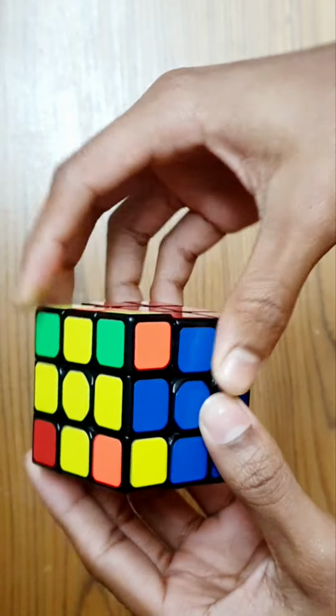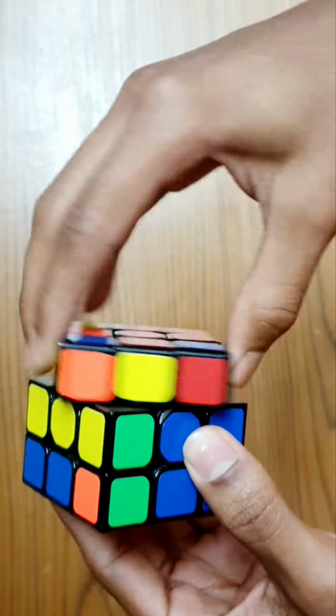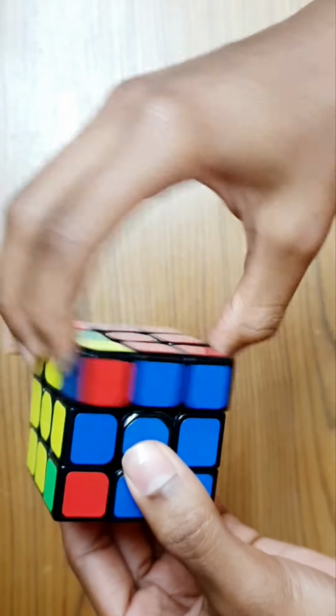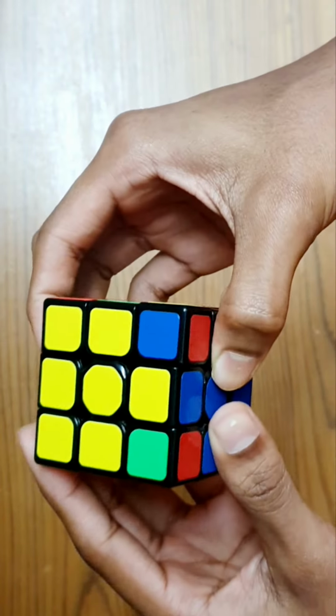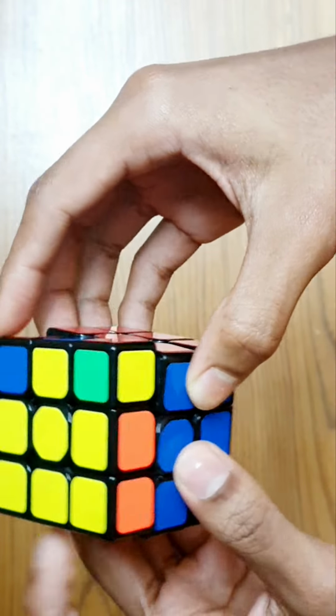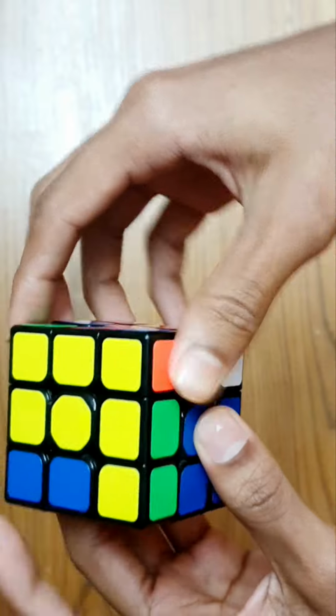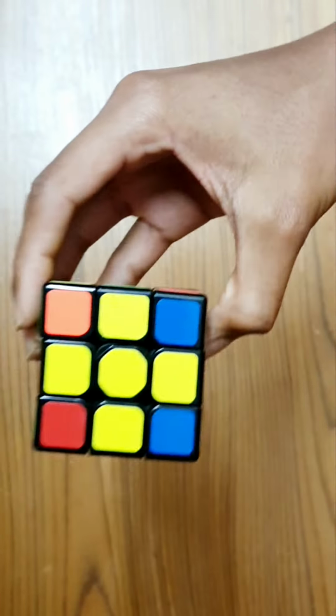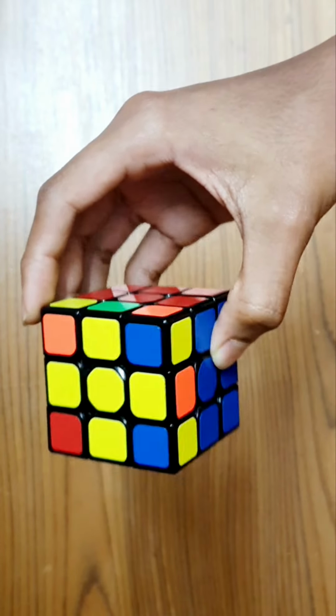First of all, twist it right, up, right, right, down, right, and then up, right, and then down. This is the basic algorithm. I repeat the same algorithm once again. That's right, up, right, right, down, right, up, right, down. This is the second algorithm basically.